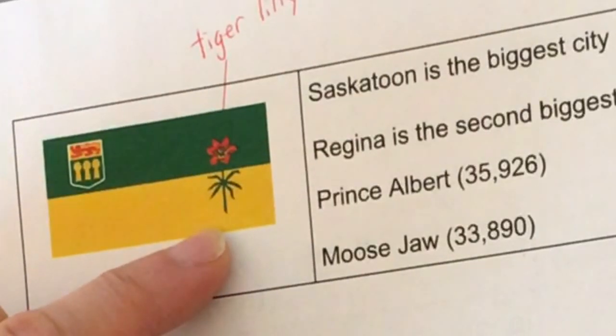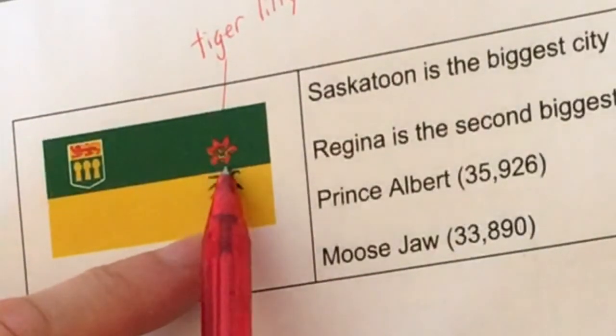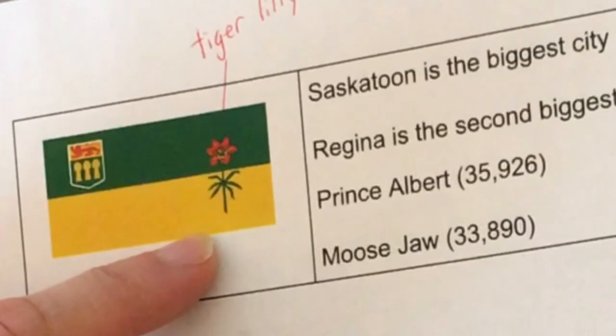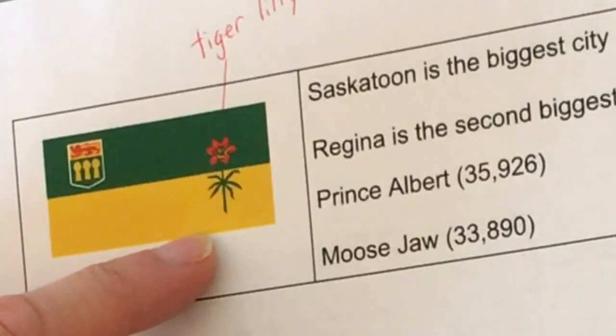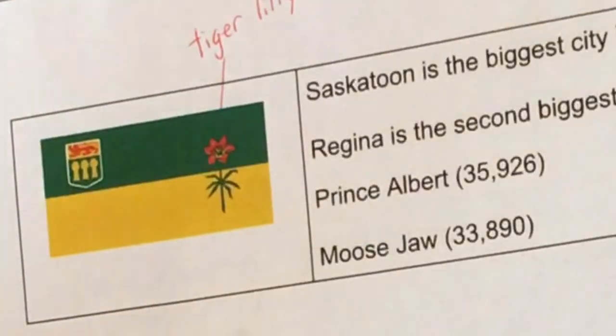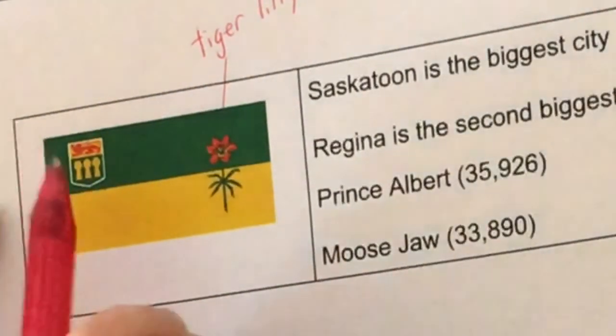In July, you can see the tiger lily beside the road, usually in North Saskatchewan. Many years ago, there were many tiger lilies, and now there are a few tiger lilies.